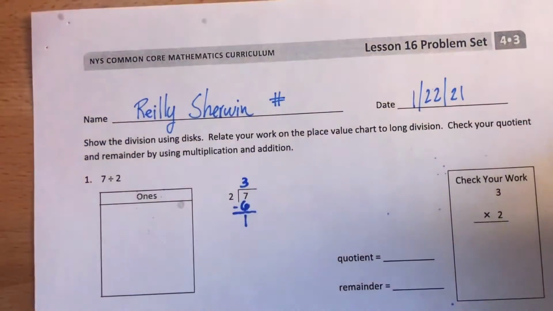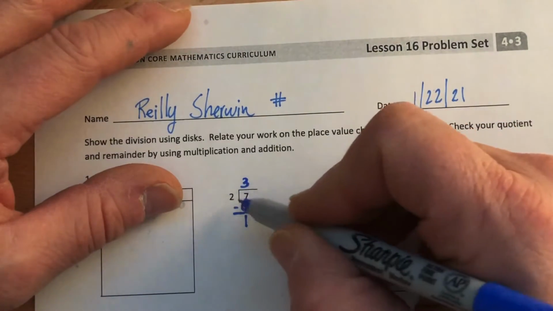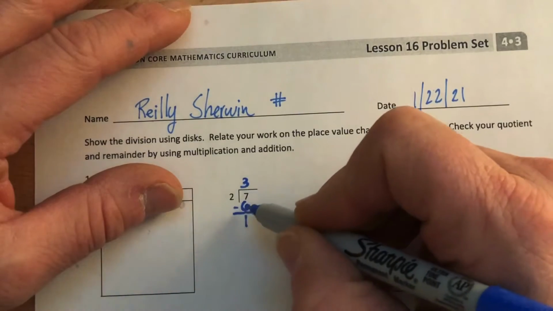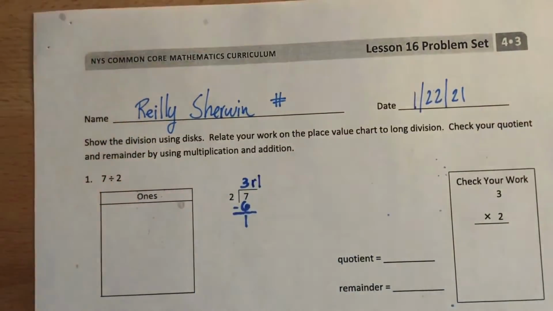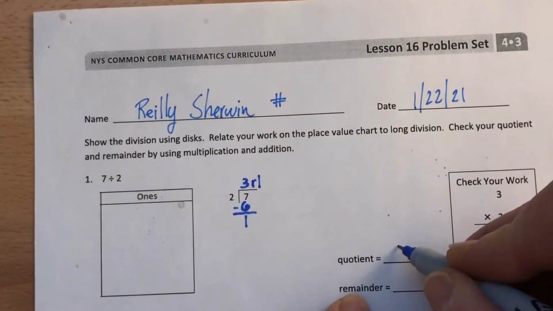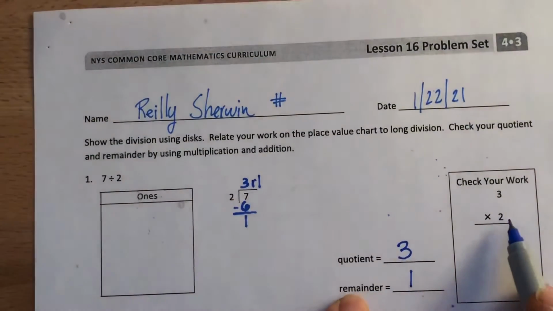So 7 divided by 2. I know that's not going to be even because I can't count by 2's to get 7. So it goes into 7 3 times. 3 times 2 is 6. And then I subtract it from 7, I get 1. So my remainder is 1, okay? Just like that. So down here, my quotient would be 3. My remainder is 1. Now I can check my work over here.